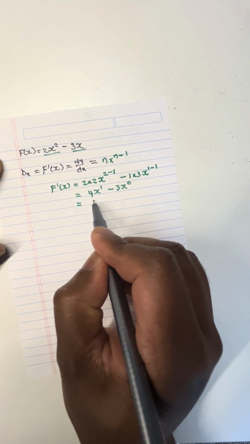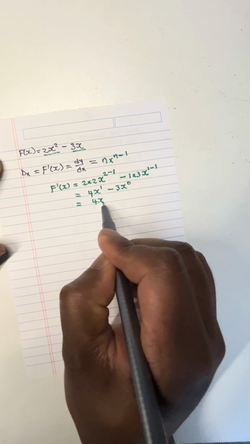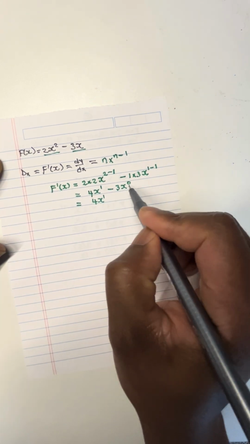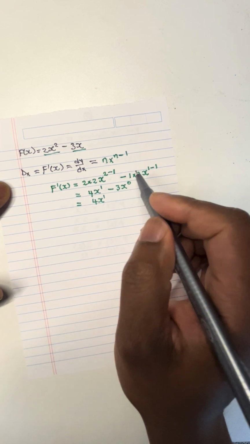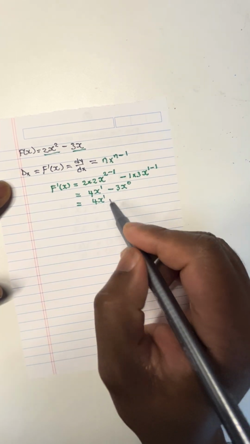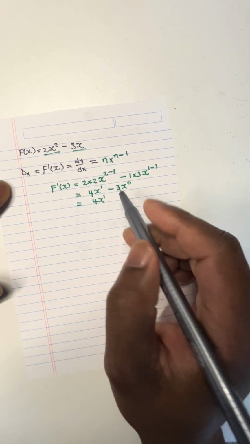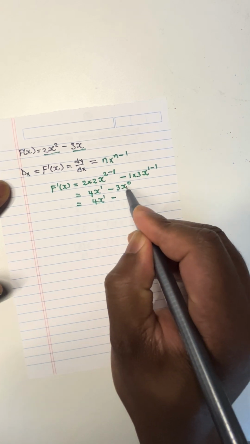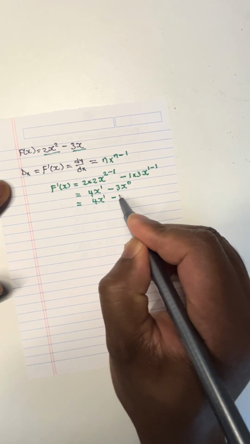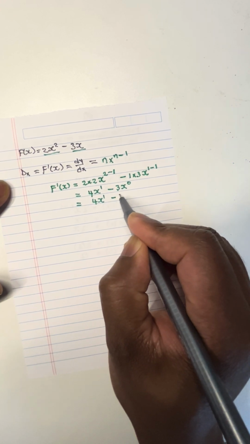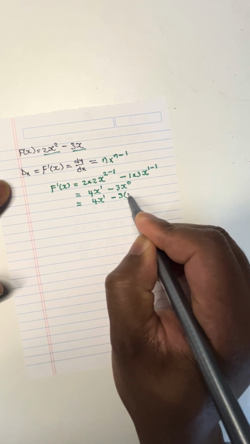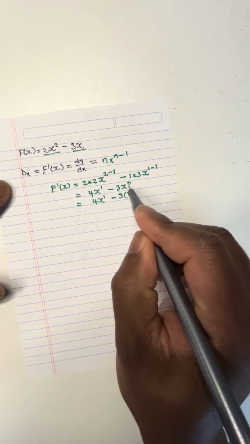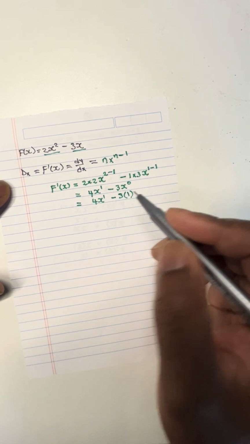Now, 4x to the power 1 is 4x. Anything to the power 0 equals 1, including x. So take that 1 and multiply it by 3, and then my answer will be 4x minus 3 times 1. x to the power 0 is 1.